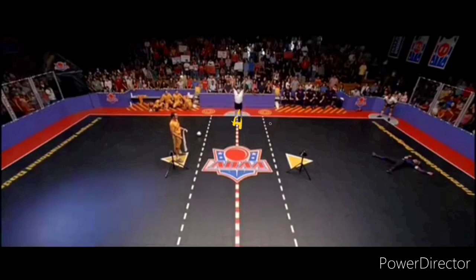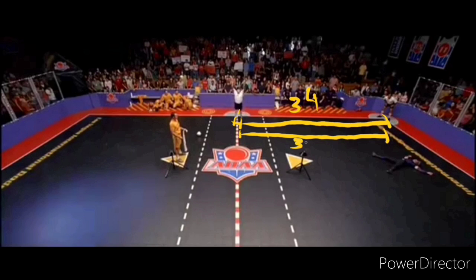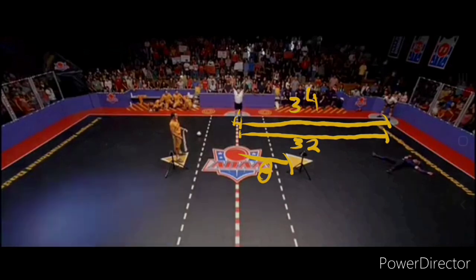The center line is 1 block. I measured all the tiles on the dodgeball court, and from the center all the way to the end is 34 tiles on both sides, and from the center to the little line of the logo is 32 tiles, and from the center to the bottom of the triangle it is 8 tiles, and we use these later when we calculate the distances.